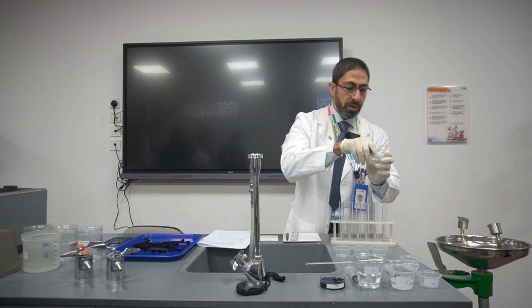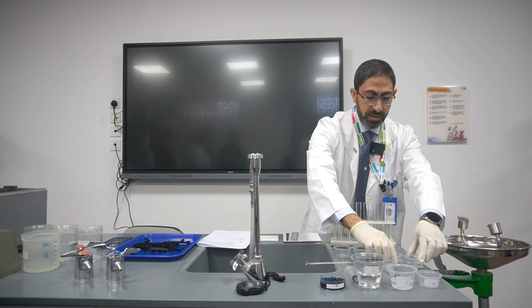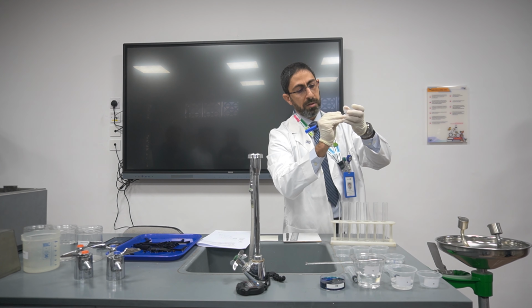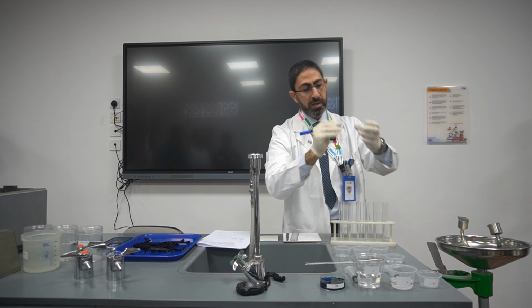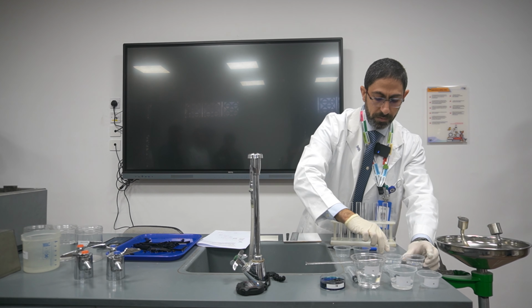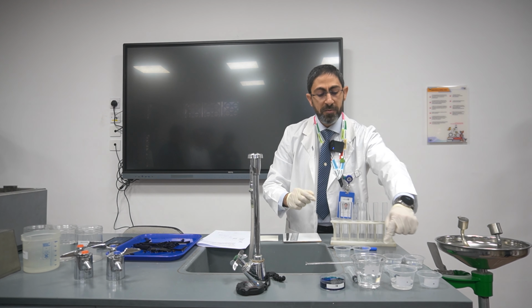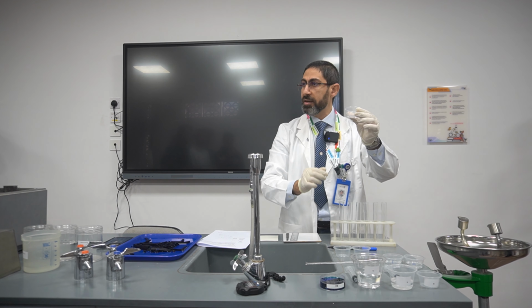Afterward, here we have it. Here is 10. I will just make it a little bit bigger in order to be obvious. Here is 10, here is 1. Then, if I took 2 centimeters cubed here and added to it 18 centimeters cubed of distilled water, what will be the serial dilution in this case?